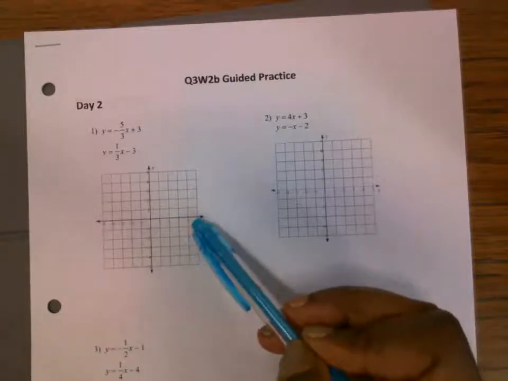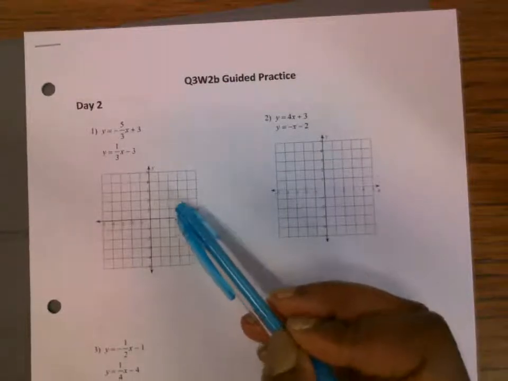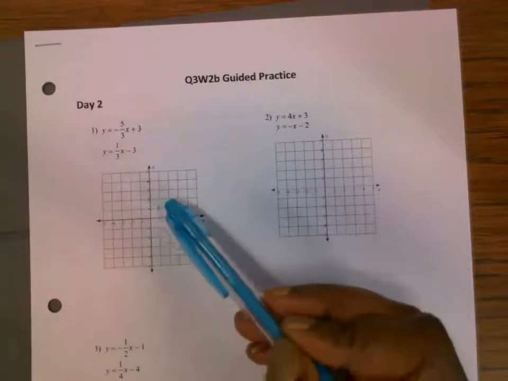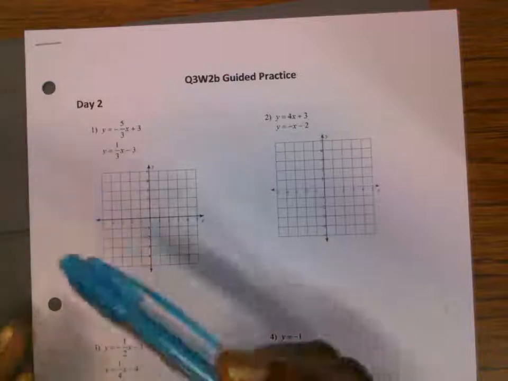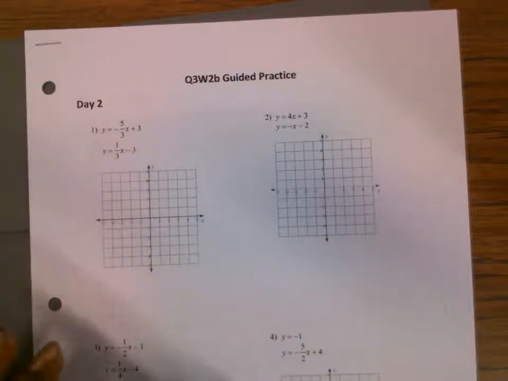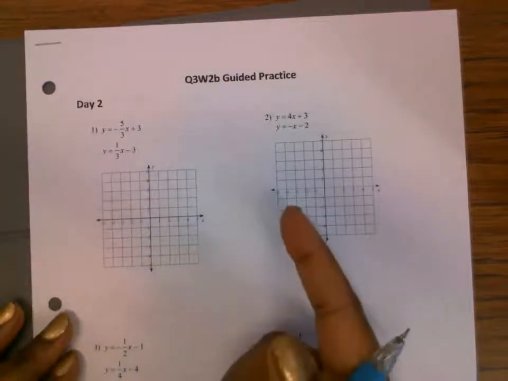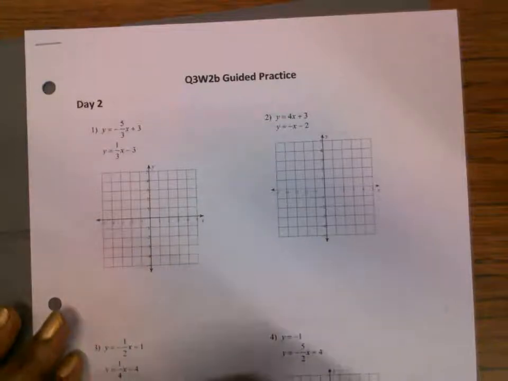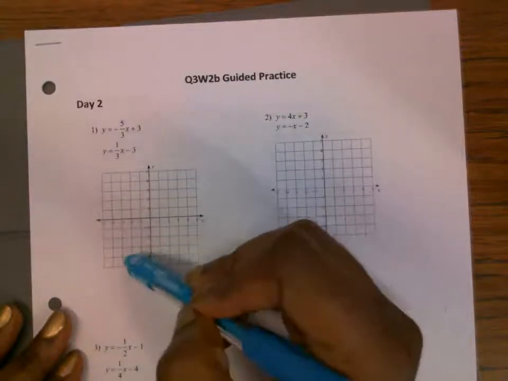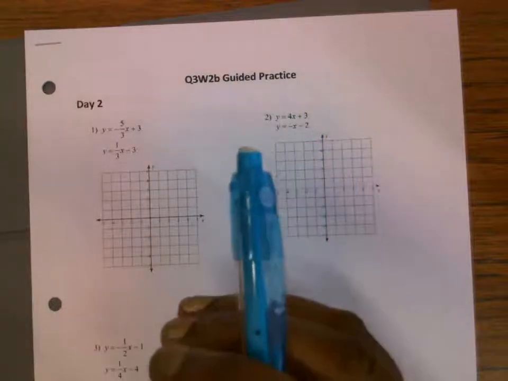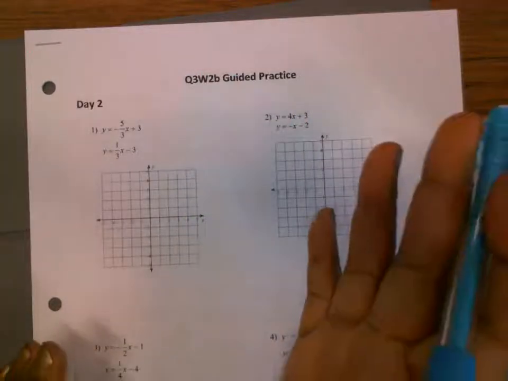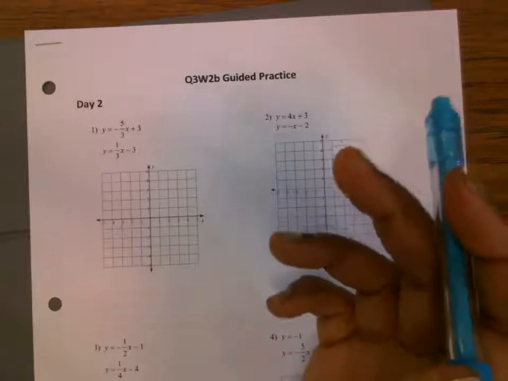So to solve a system of equations means that you're going to figure out what points they share. If they cross at one point, that means they touch each other at one point, then that one point is going to be the solution. If they never touch each other, which means the lines are parallel, they have no solution. If the lines happen to graph right on top of each other, that's infinitely many solutions.